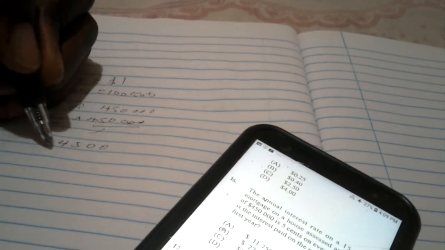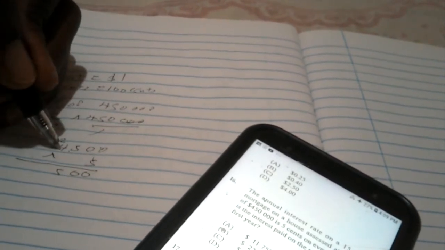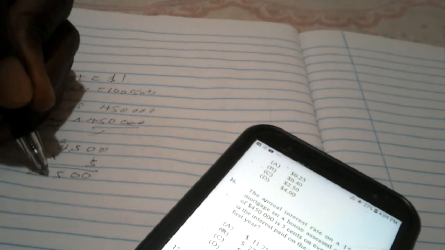So 4,500 times 5. 5 times 0 is 0, 5 times 0 is 0, 5 5s are 25, 5 4s are 20 plus extra 2 gives you 22,500. So in our choices, our answer would actually be B, 22,500.